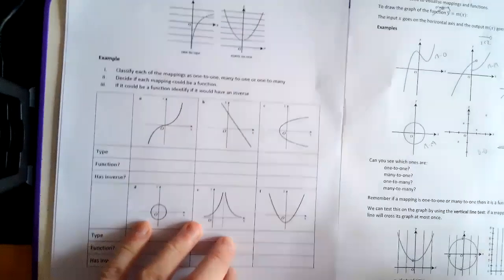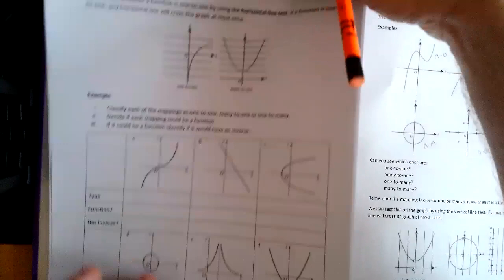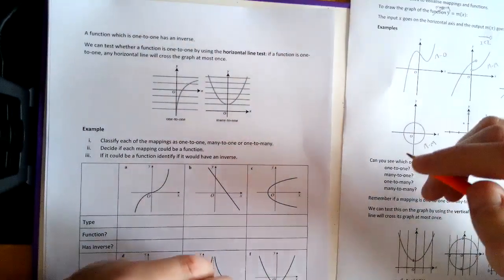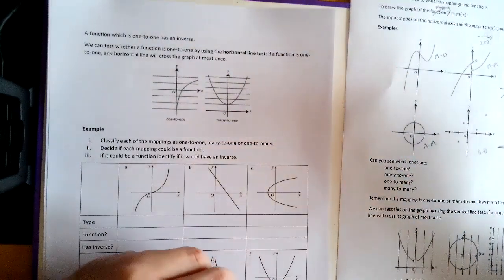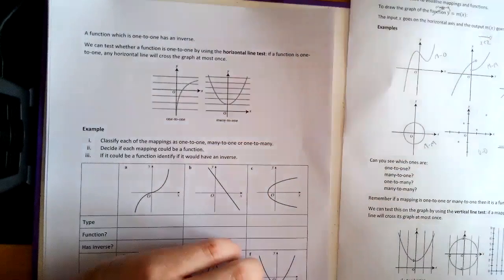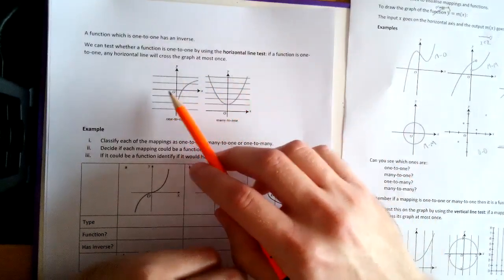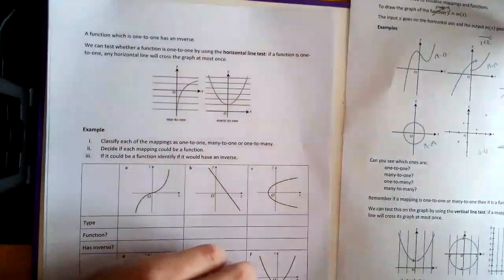Okay, the next thing is we like to know if functions have inverses. And if you can remember from that first booklet, functions have inverses if they're 1-to-1. So we need a test to see if they're 1-to-1. And the easiest test is something called the horizontal line test. So if I draw a horizontal line and it crosses the graph once, it has an inverse. More than once, it doesn't have an inverse.